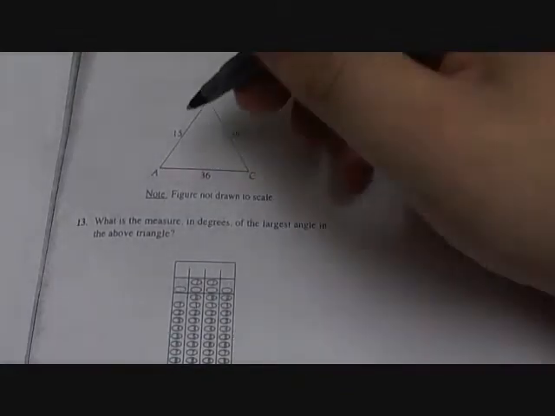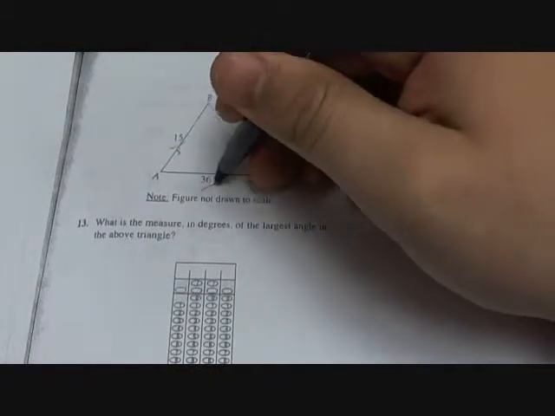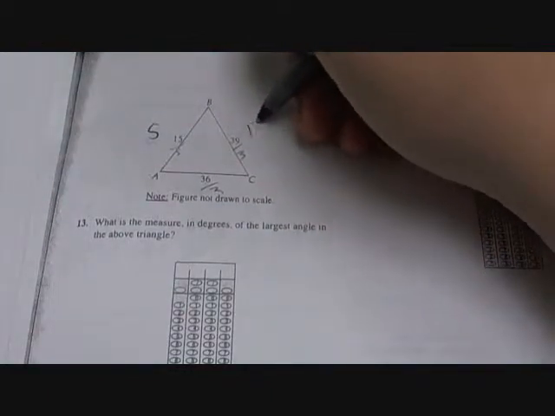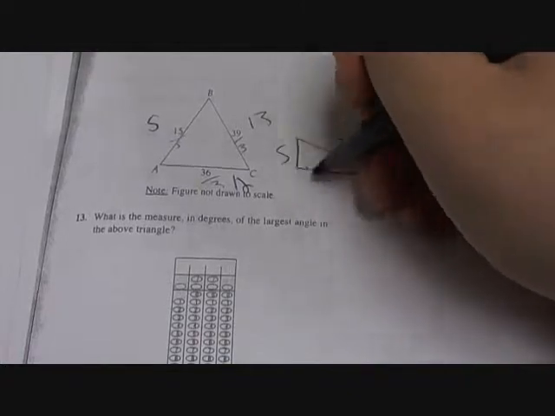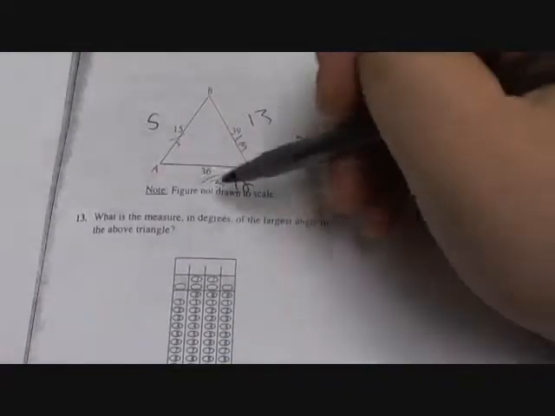What do they all each have in common? You can take out a 3, so you're left with a 5, 13, and 12. Now, that looks familiar, a 5, 12, 13 triangle. That sounds like a right triangle. A right triangle is the only way you can have these three sides. So a right triangle would be 5, 12, 13.